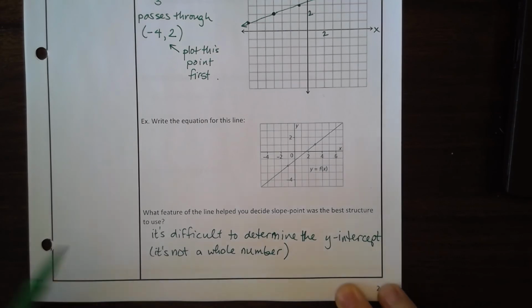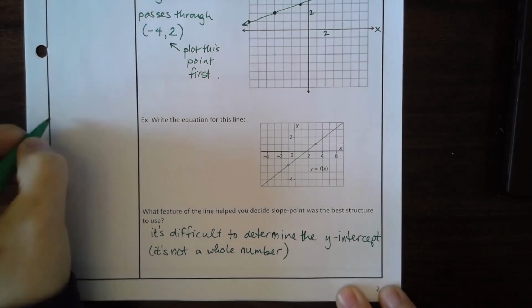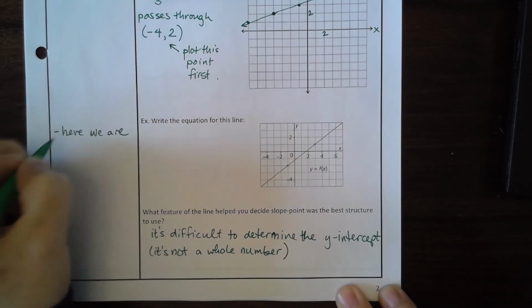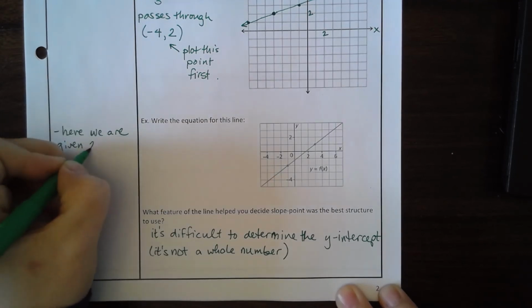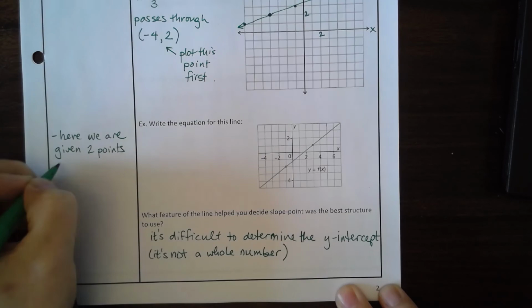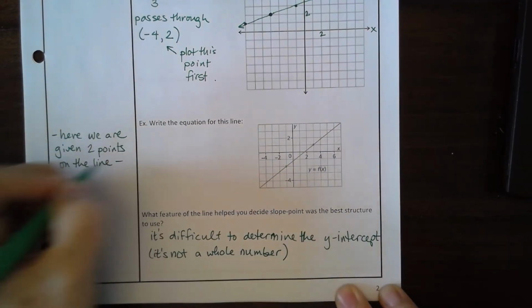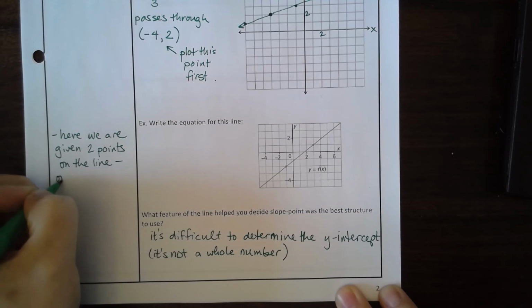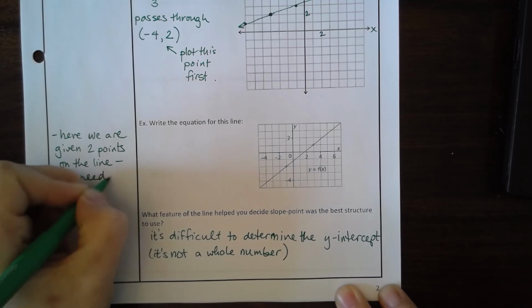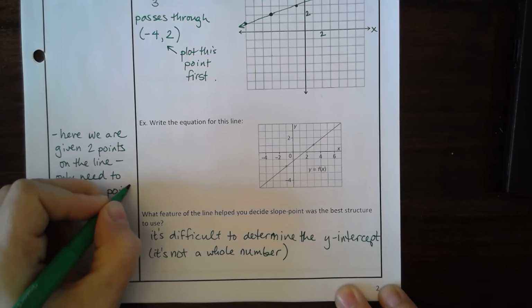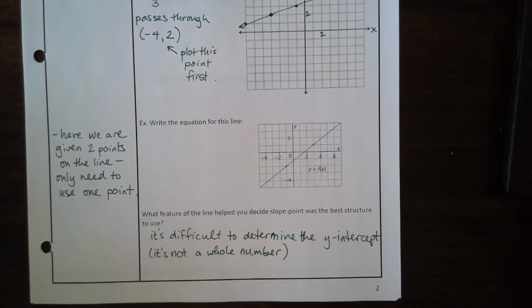So here we are given 2 points on the line, right? But we only need to use 1 point. And it totally doesn't matter which one you use.